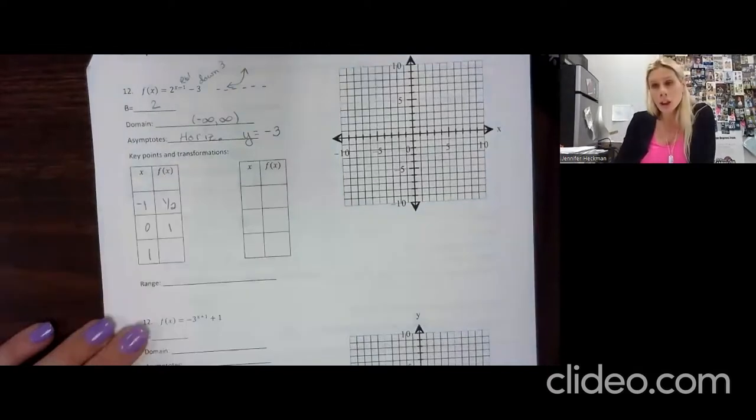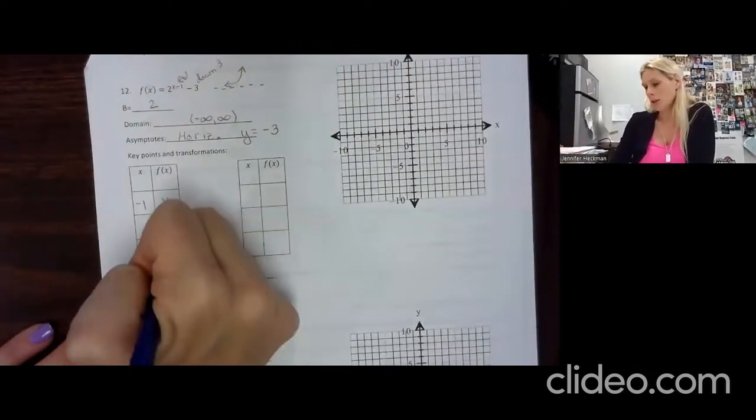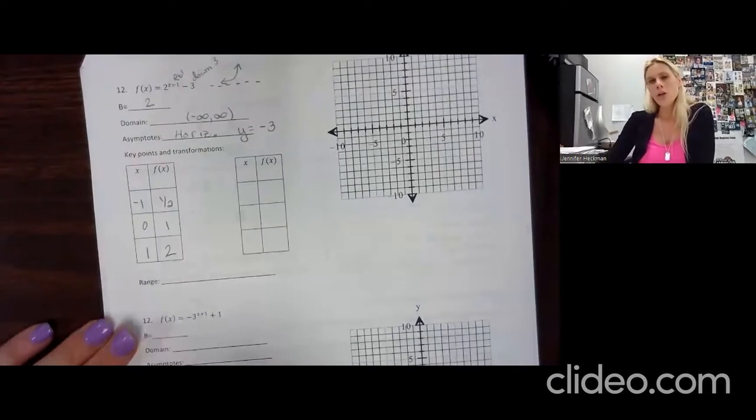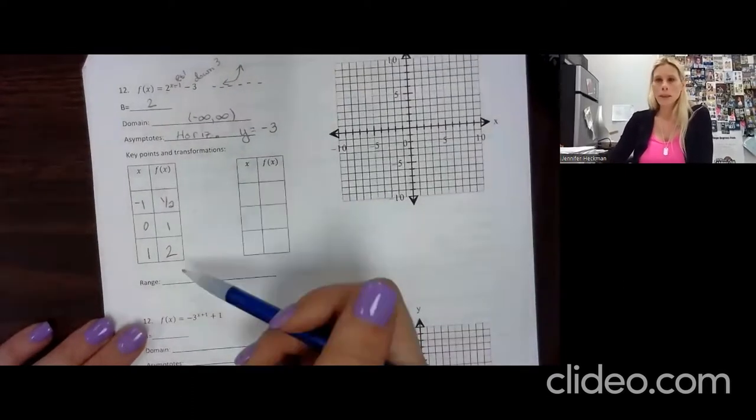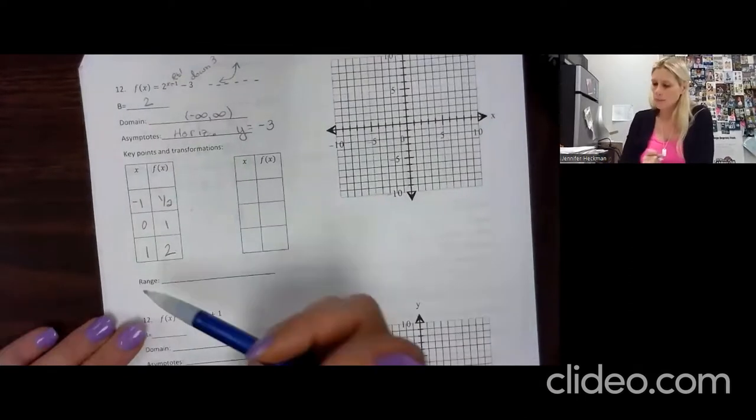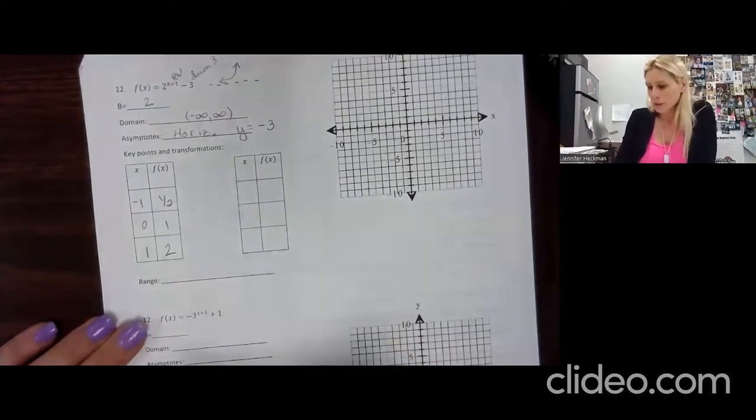Okay, this changes when the base changes. So that's why we put it in our notes as 1 over b and b. If we kept going, this would be b squared, b cubed, so on and so forth. All right, let's do our transformations.